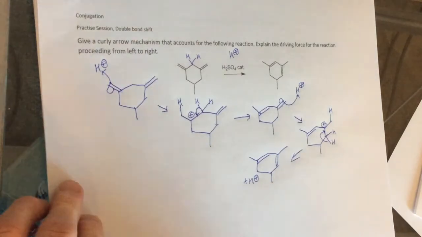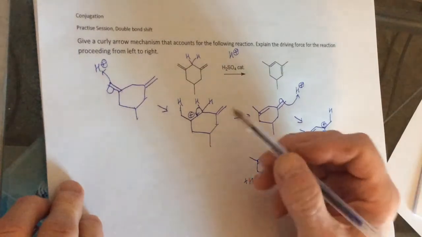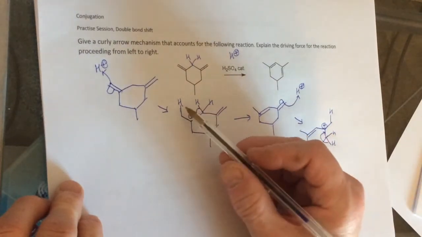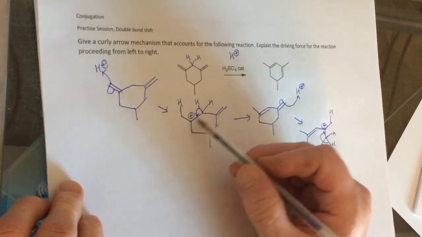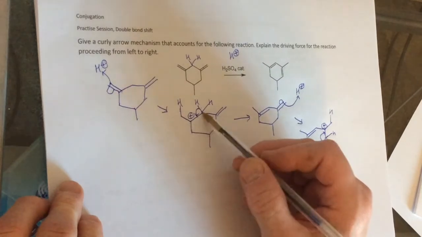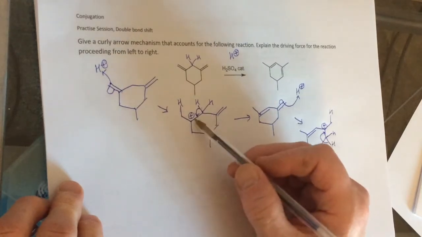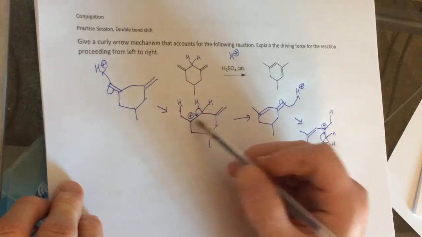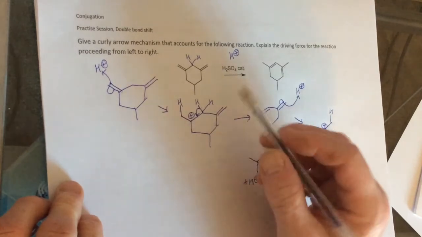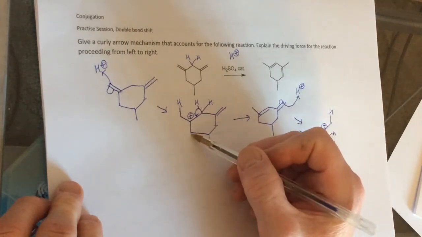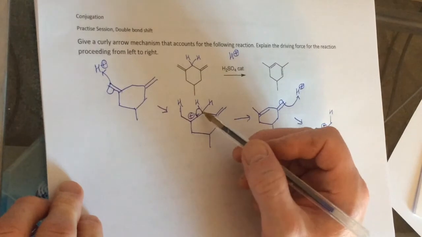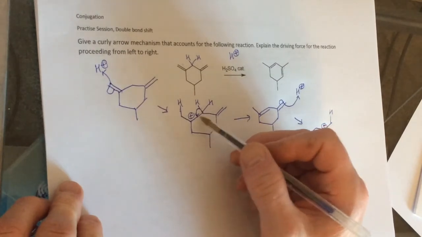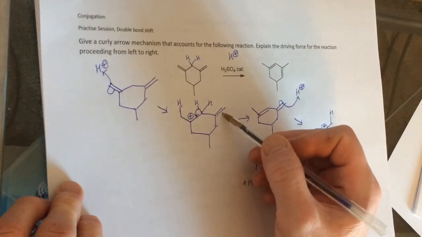So that's the mechanism. It's just protonation followed by the reverse deprotonation. But it just so happens that the deprotonation is not from the same position, it's from a different carbon next to the carbocation. It can't ever be on the carbocation. So it could be here, it could be there, it could be there. But if you lose it from this position, you're going to get into conjugation with that.